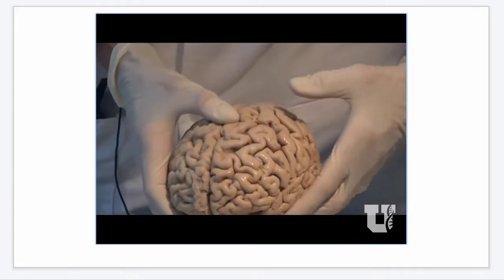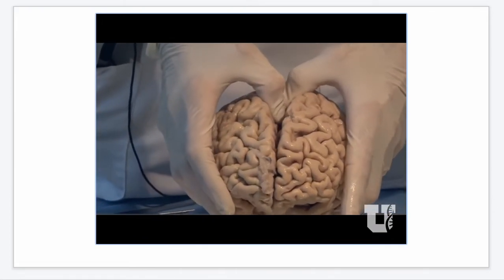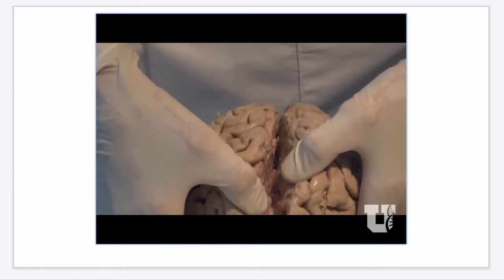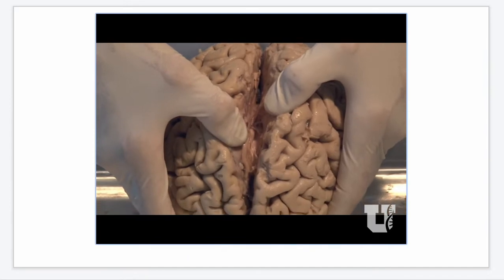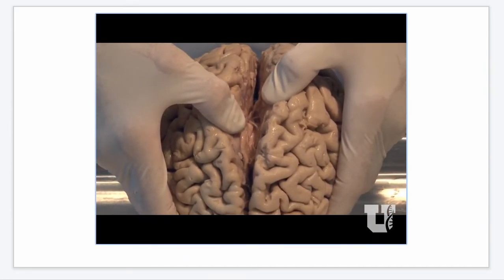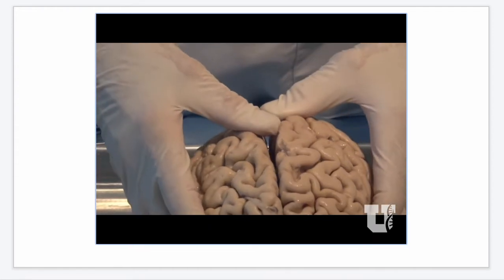The two hemispheres are not identical, and later we'll talk about special localizations between the hemispheres, but right now I just want to point to the fact that the two hemispheres are held together by a large band of fibers called the corpus callosum.